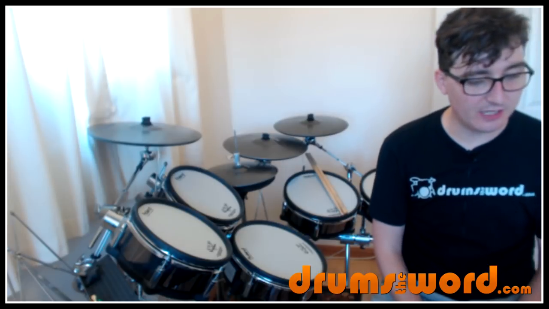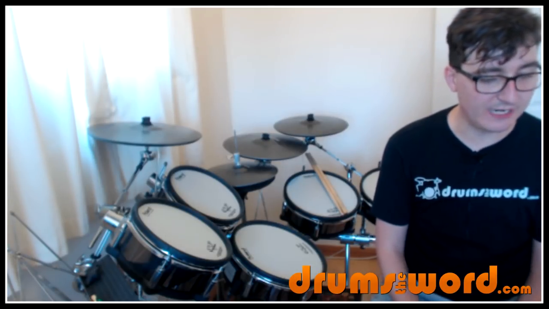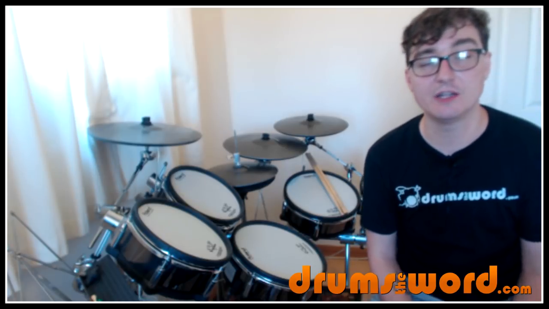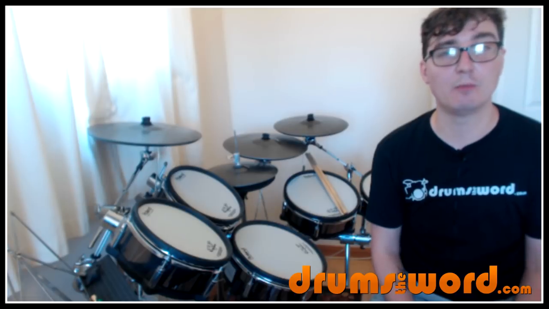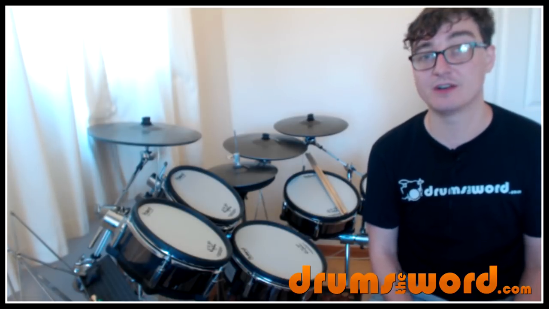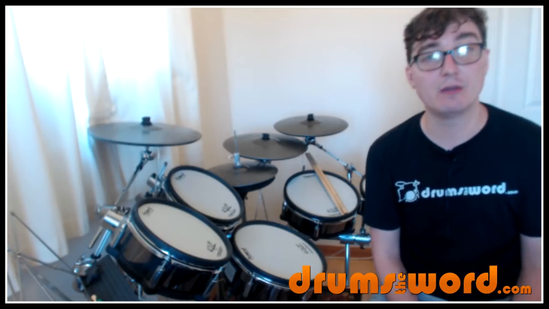The next thing is what I mentioned earlier on, is notate using paper or notation software if possible. I use Sibelius. There's lots of other pieces of software out there. All the sheet music you can download from my website uses Sibelius, but like I said, there's loads of other ones out there, free ones as well.